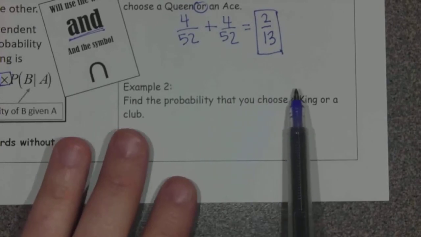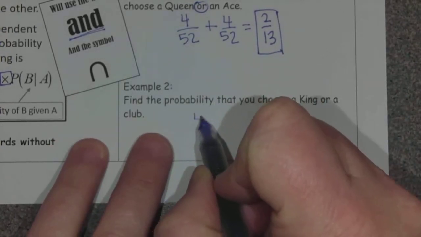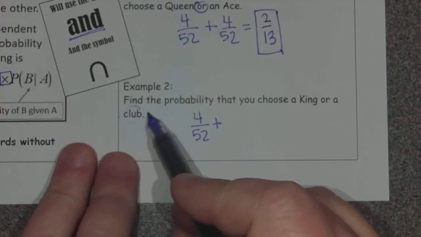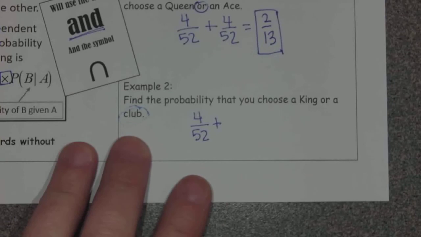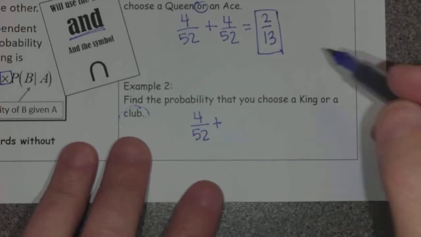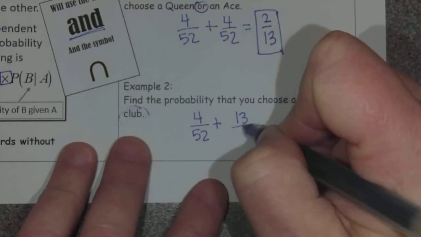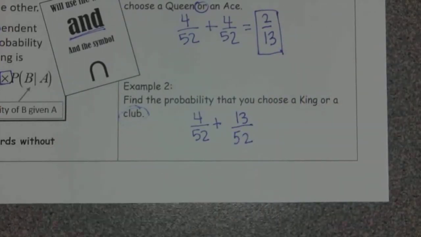So what's the probability you choose a king? That would be 4 out of 52 again. What's the probability of a club? Half are red, half are black, so that would be 26. And then half of them would be 13. So we know there's 13 clubs out of 52. You would also have been all right thinking a quarter of the cards are clubs, because there are only 4 different suits, right?